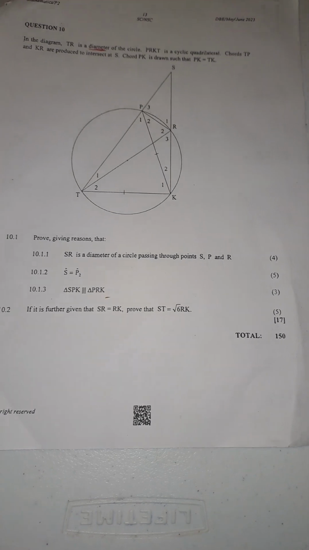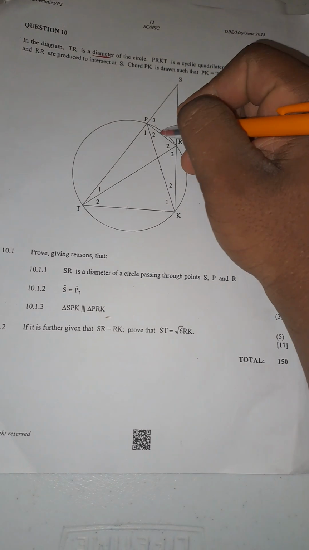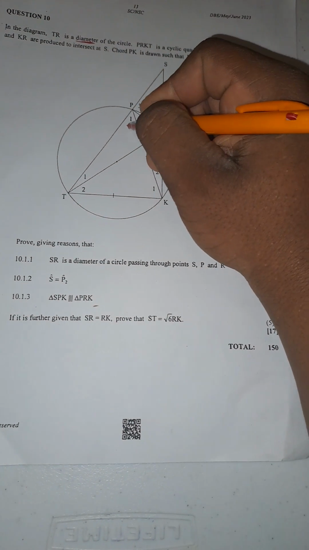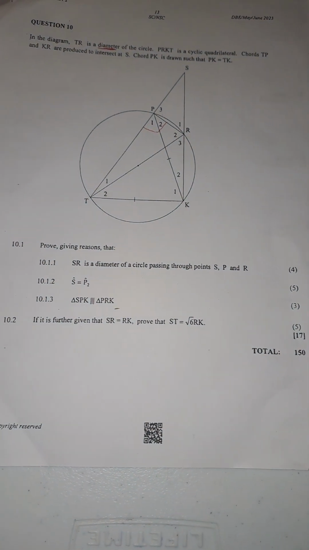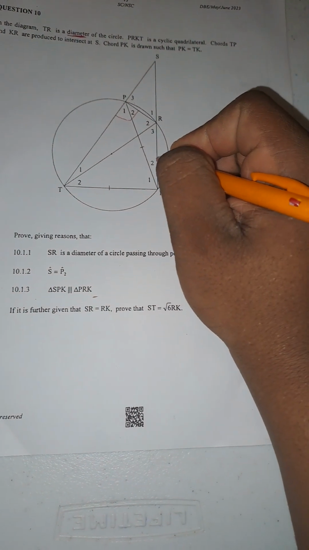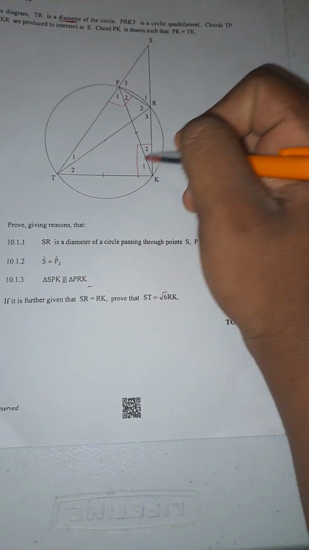P1 plus P2 is equal to 90 degrees because this is the angle subtended by the diameter. But at the same time, this diameter is also subtending angle K, so K1 plus K2 is equal to 90 degrees.